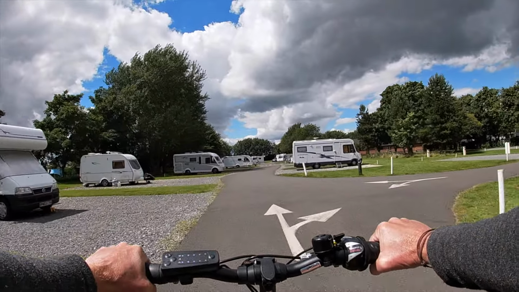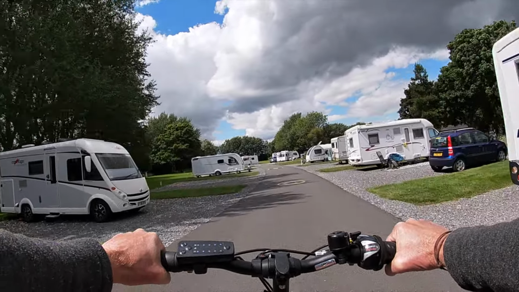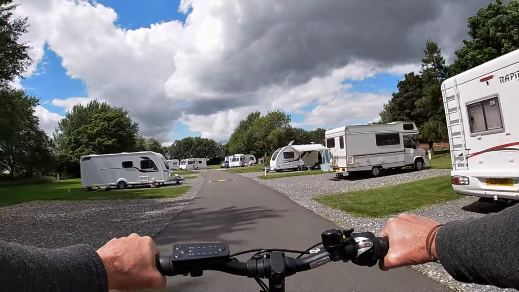Coming back now along the edge of the site, lots of good sized pitches all around this site.